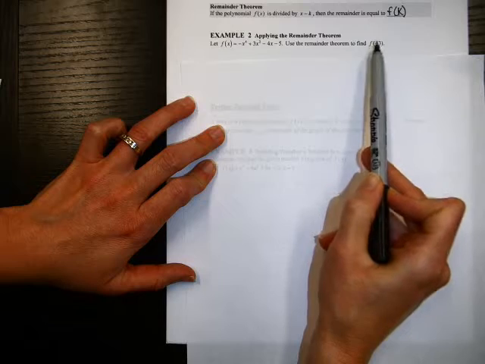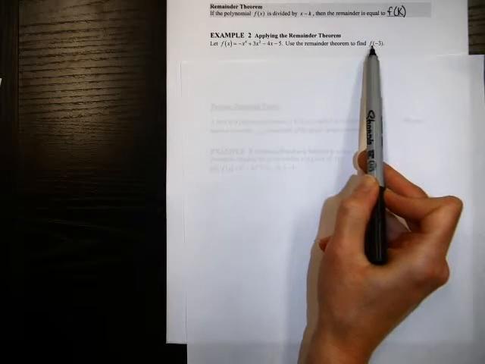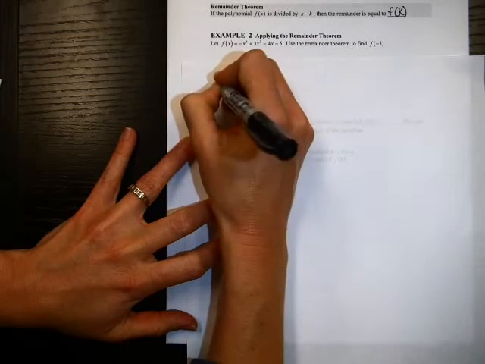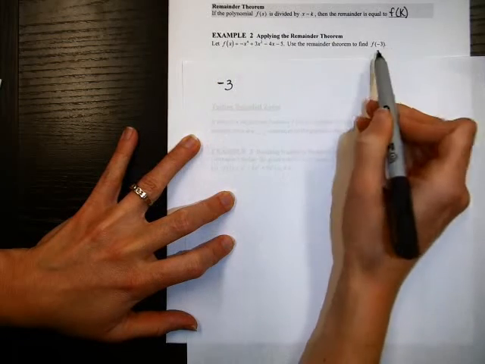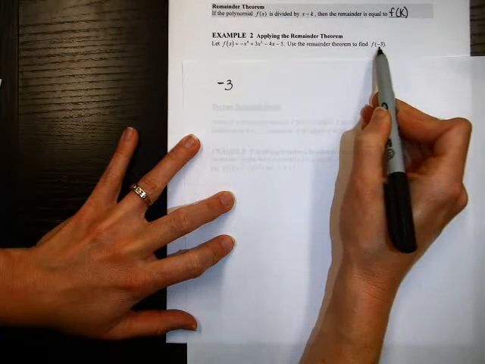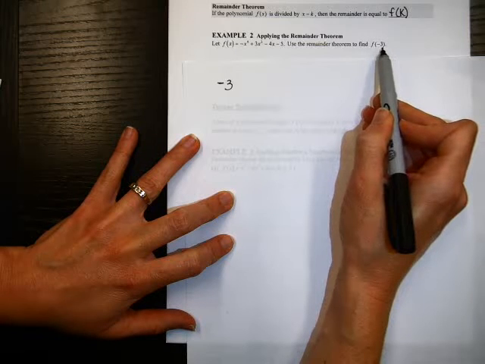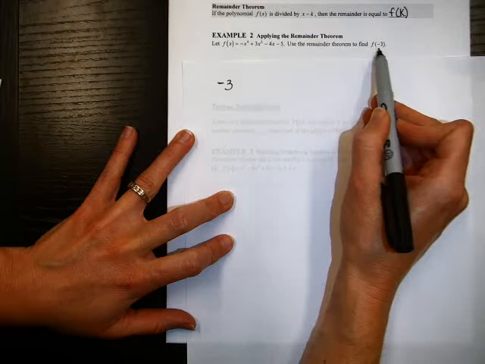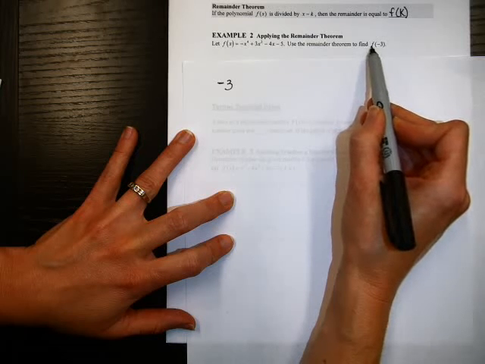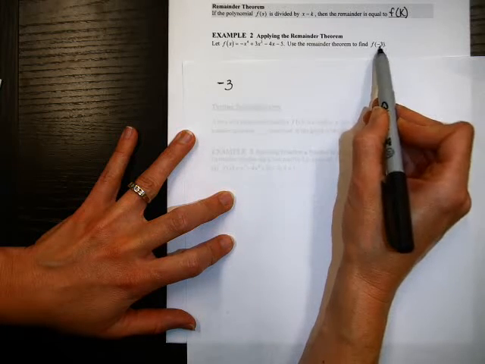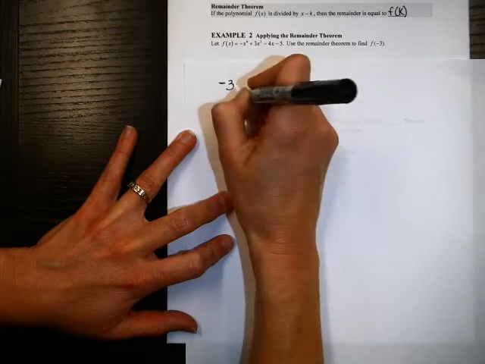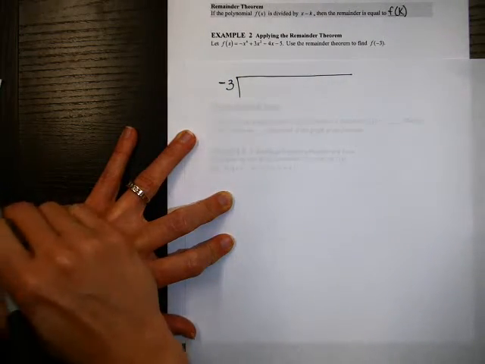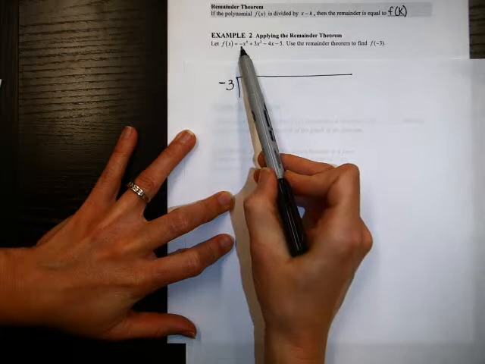So this time, since they're giving me f of negative 3, I'm going to actually put negative 3 outside the house. Notice that I didn't do the opposite sign here like I did on example 1. That was because we were dividing and they were giving me the binomial to divide by there. Here where they're saying find f of negative 3, so I simply put negative 3 outside the house. Okay, inside the house will go my coefficients.